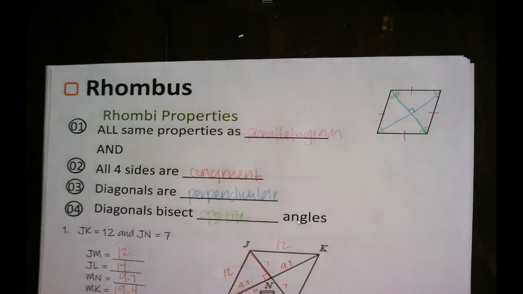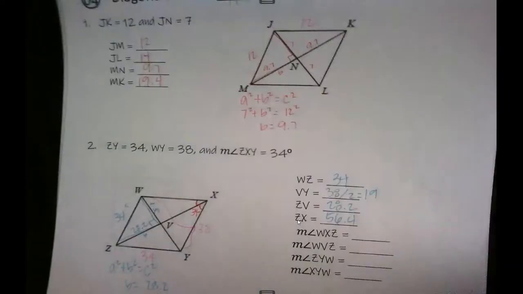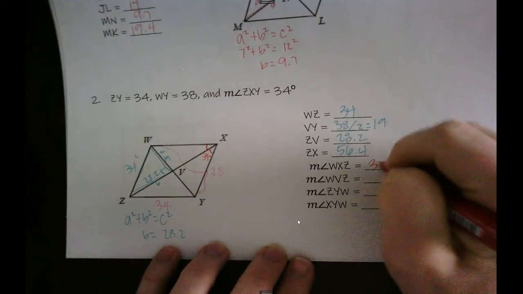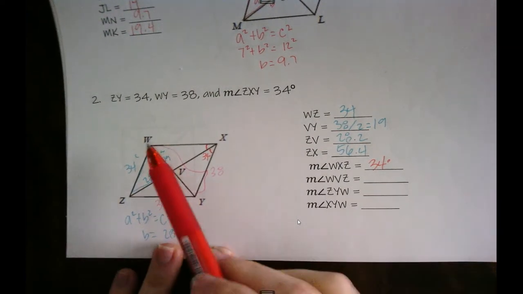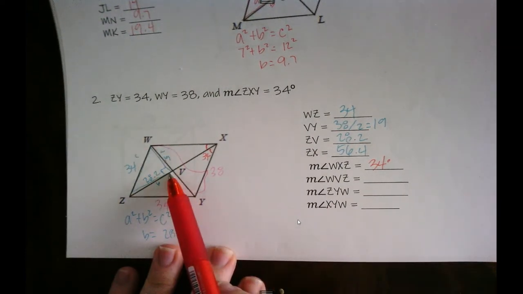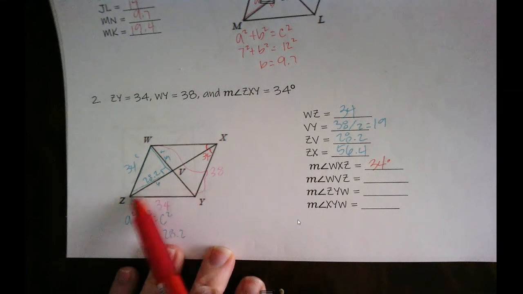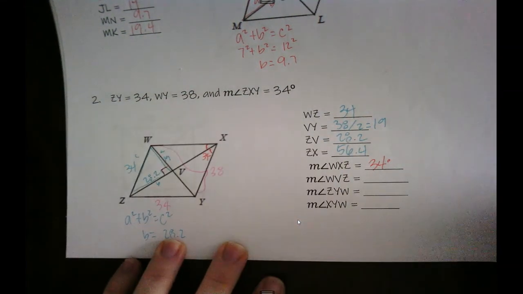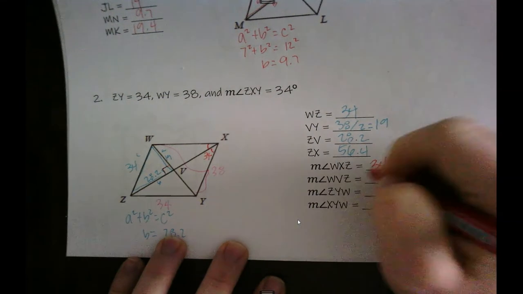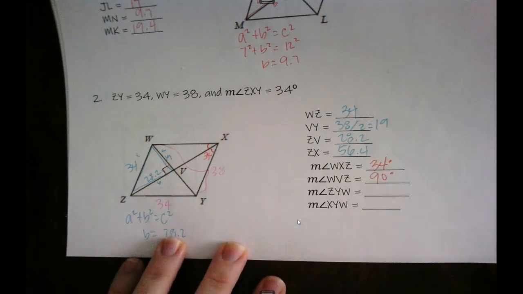So whatever it is on one side, it's the exact same on the other side. So that's 34 degrees. What is WVZ? We already marked that because we needed to know that. Remember, those create perpendicular lines, which create a 90-degree angle.